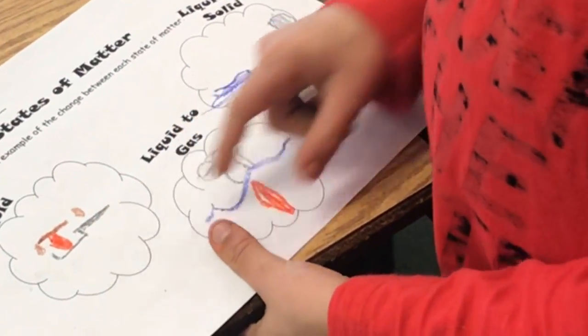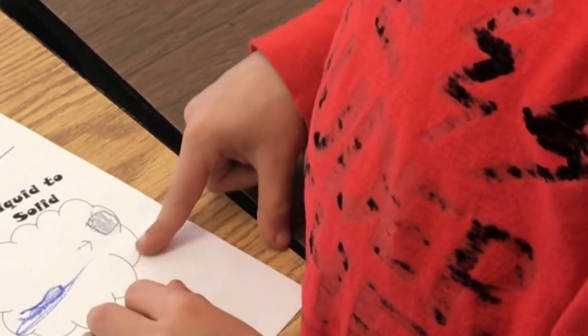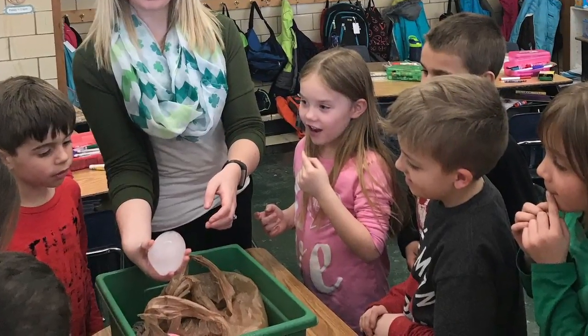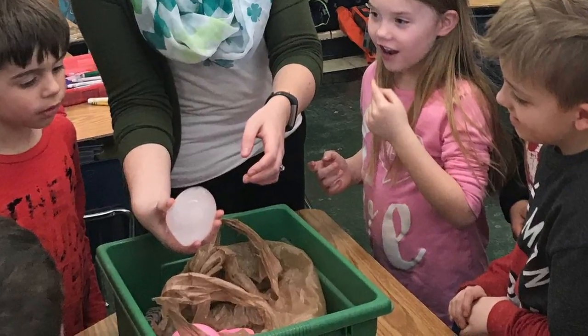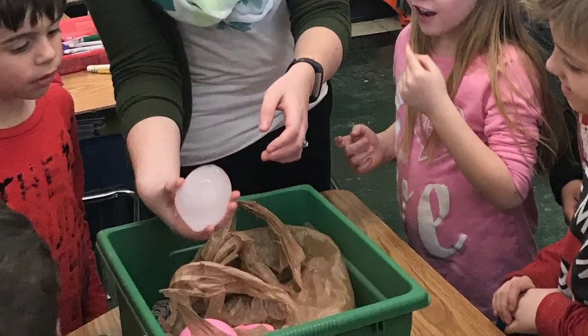That's melting. That is water that's boiling into a gas, and that is water that turns into an ice cube. Once the students were able to explain the changes of matter in each state, I tested their predictions of the balloons to show if they were correct.